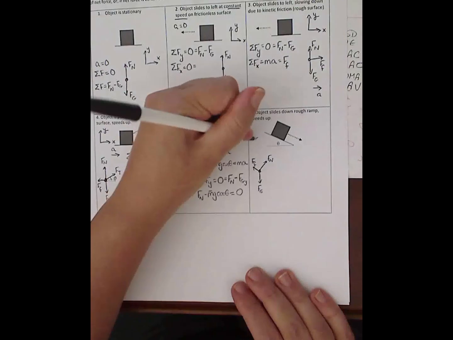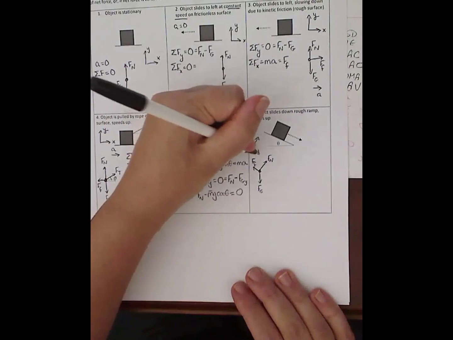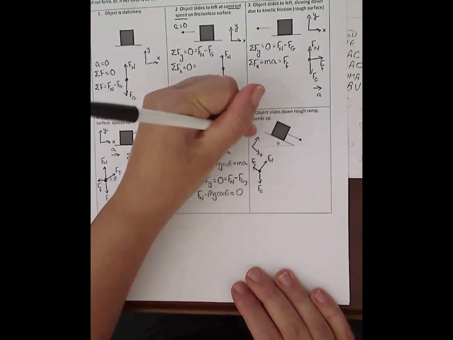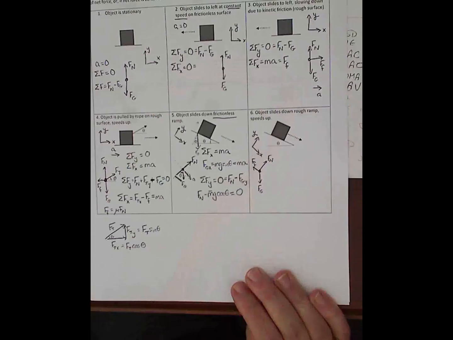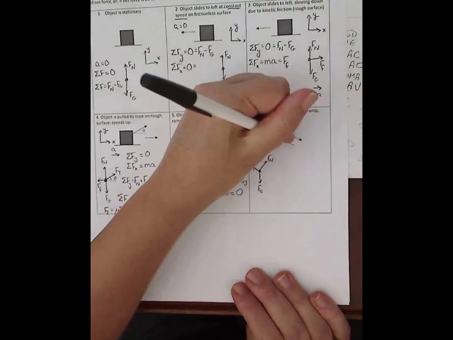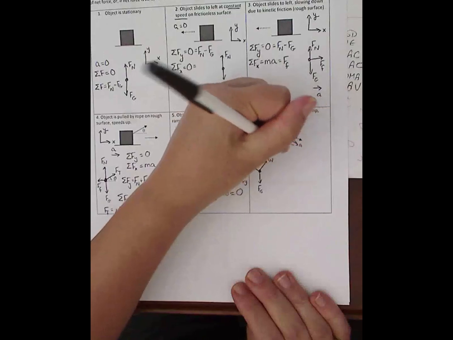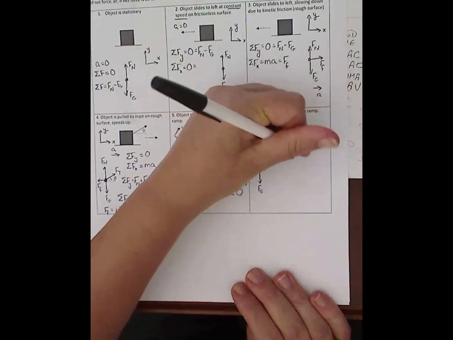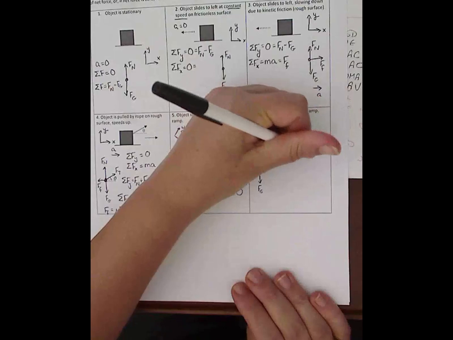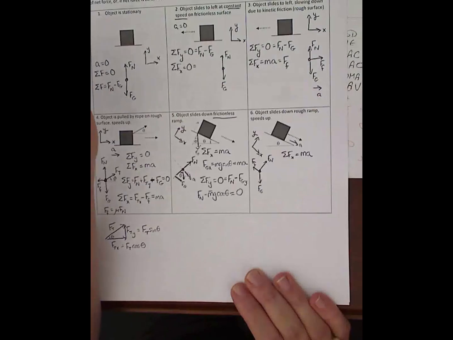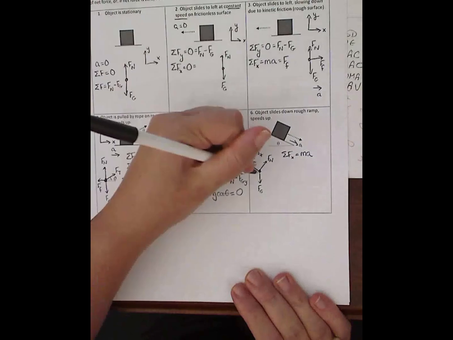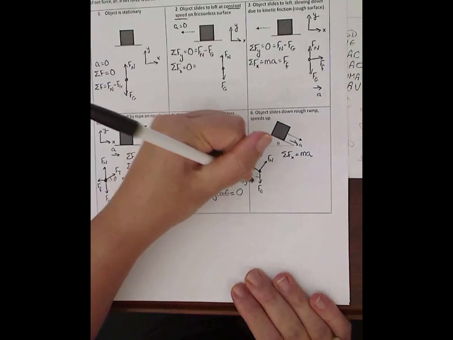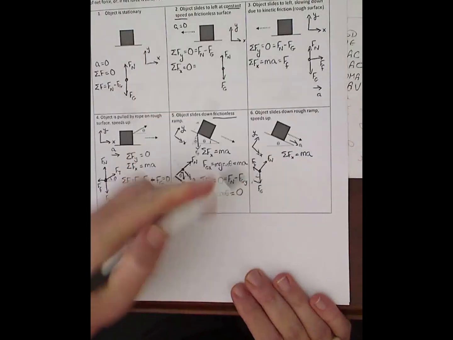And again, since it's on a ramp, we're going to choose our axes so that x is going down the ramp and y is going perpendicular to the ramp. Alright, so the sum of the forces in the x direction is equal to the mass times the acceleration, since the acceleration is down the ramp. What forces do I have in the x direction? Well, as before, I'm going to have the x component of the gravity. So that's this side of the triangle, and it's worked out exactly the same way.